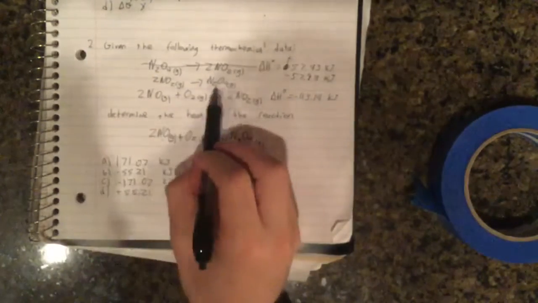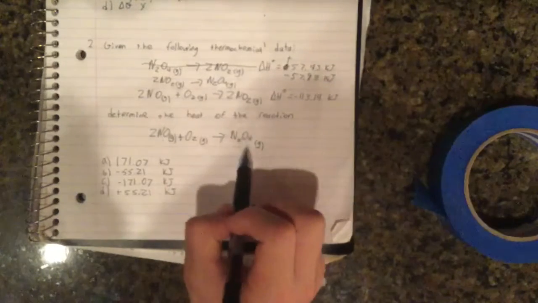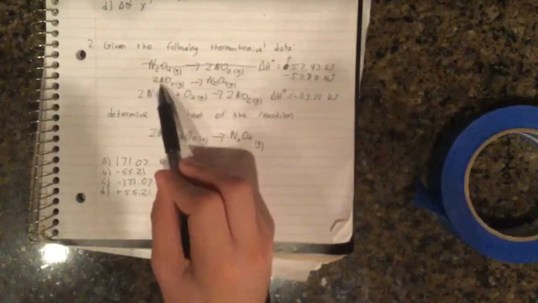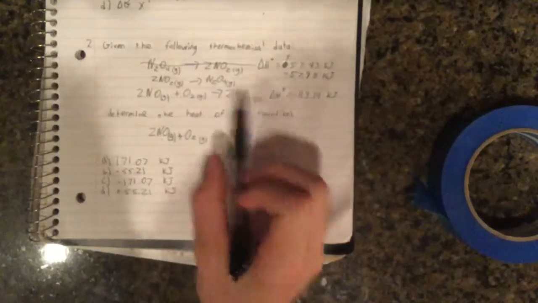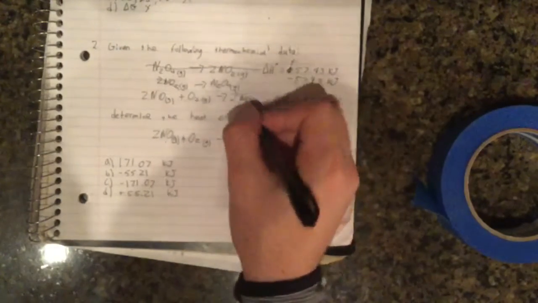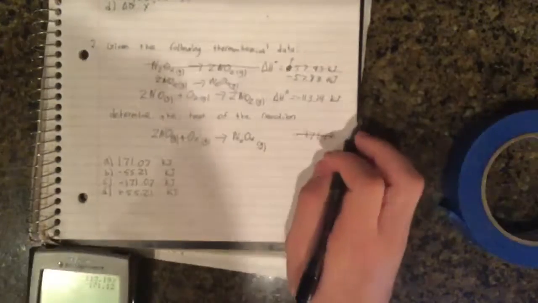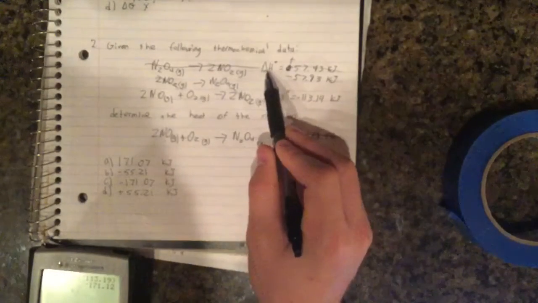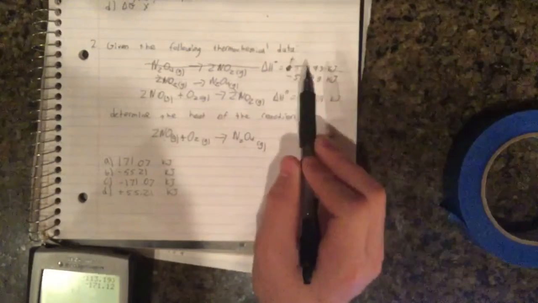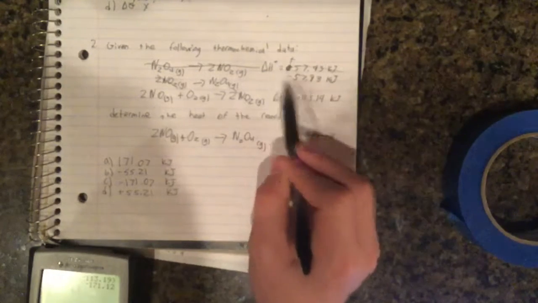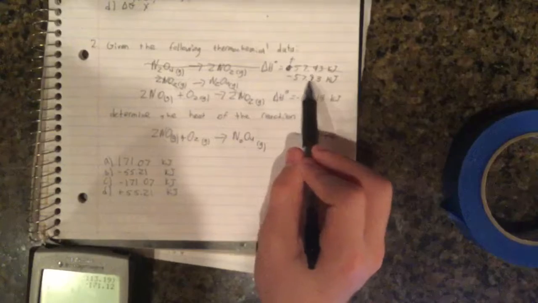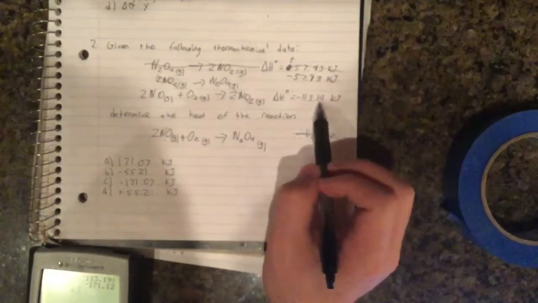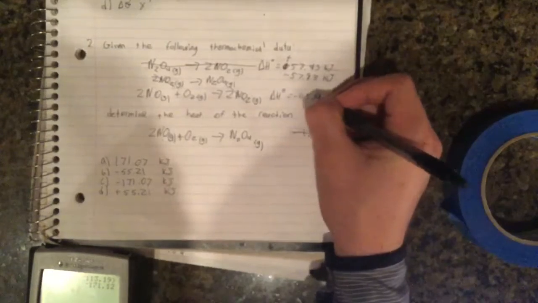Okay, you got that N2O4 on the correct side. Also this 2NO2 gas and that 2NO2 gas cancel each other out. So that works out perfectly. Then what you're going to end up getting is a delta H value of negative 57.93 kilojoules plus that negative 113.14 kilojoules.